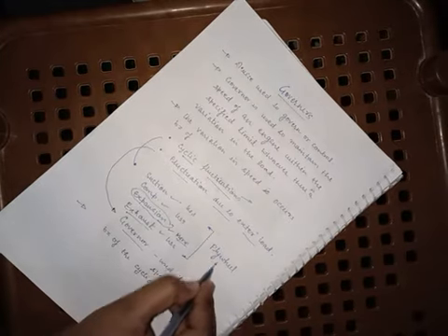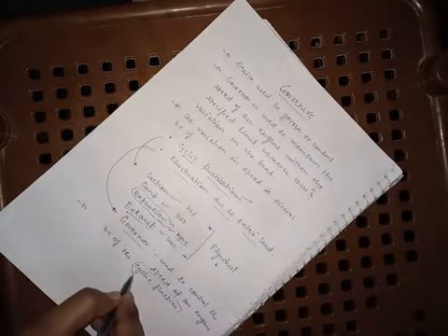So the flywheel is used to control or maintain the speed of an engine within a specified limit whenever there is a variation due to cyclic fluctuations.